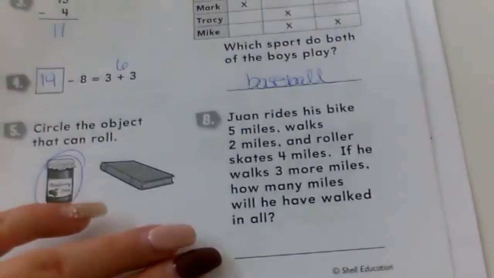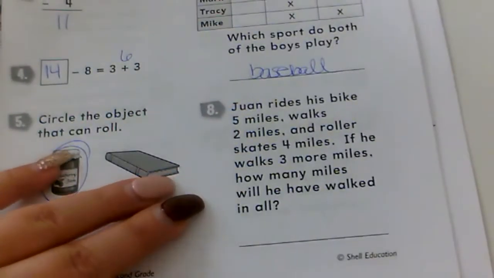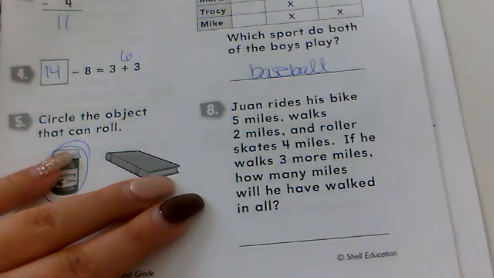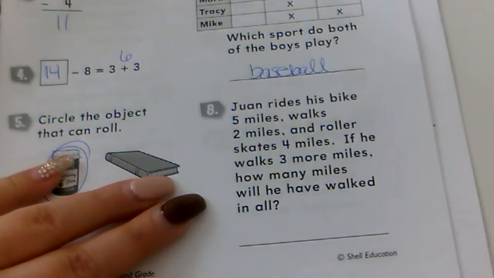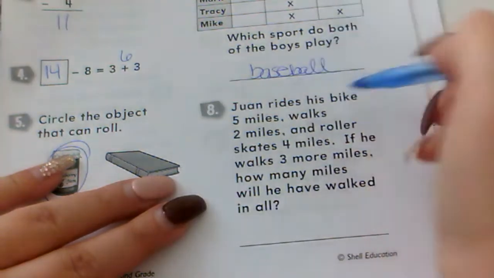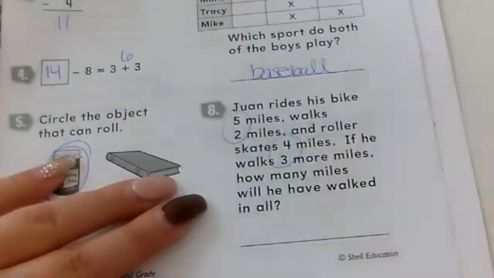All right, Juan rides his bike for 5 miles. He walks 2 miles and roller skates for 4 miles. If he walks 3 more miles, how many more miles would he have walked in all? So we just add all these together. We're going to add everything, all the numbers.